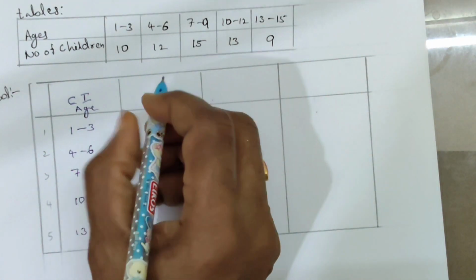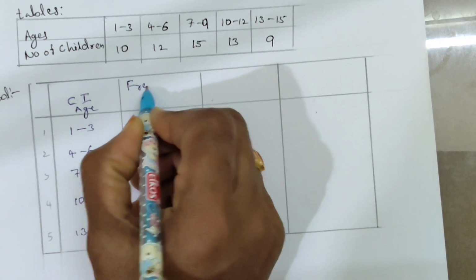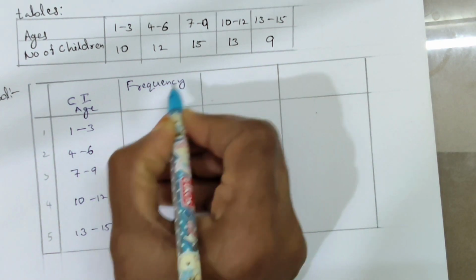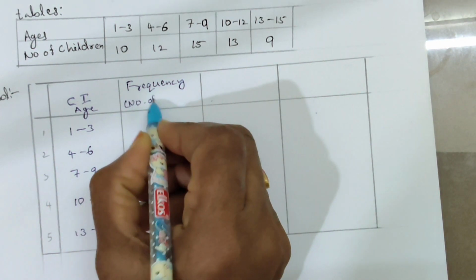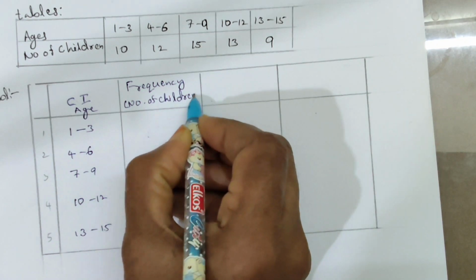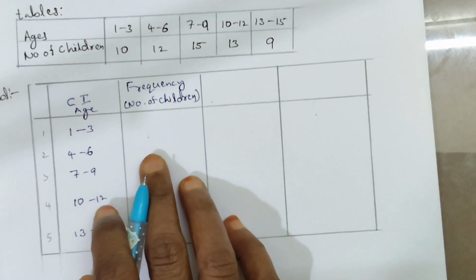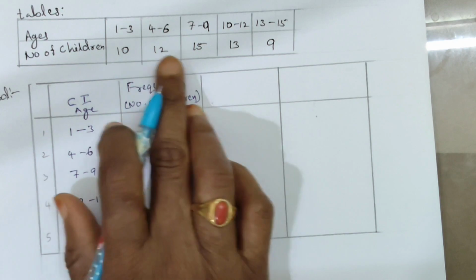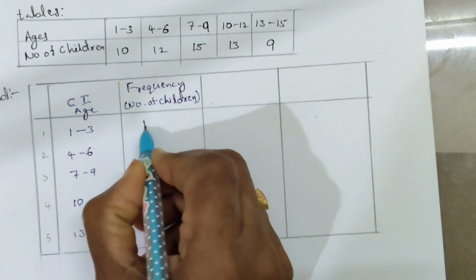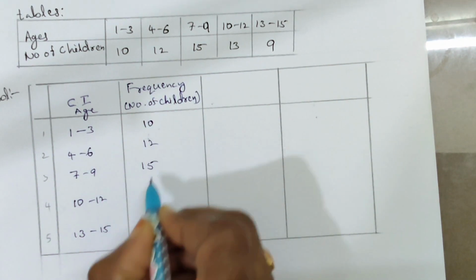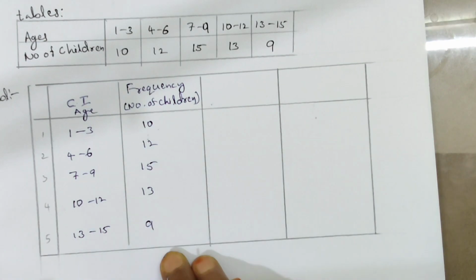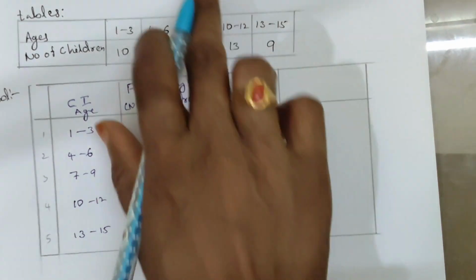Now next, frequency is the next column. Frequency means number of children. Number of children is the frequency. So we write the frequency: 10, 12, 15, 13, 9. This is the frequency. Now the third column, asking for boundaries.